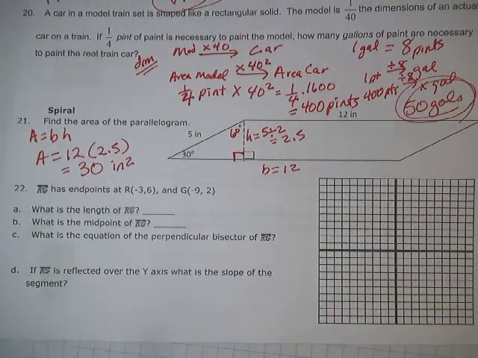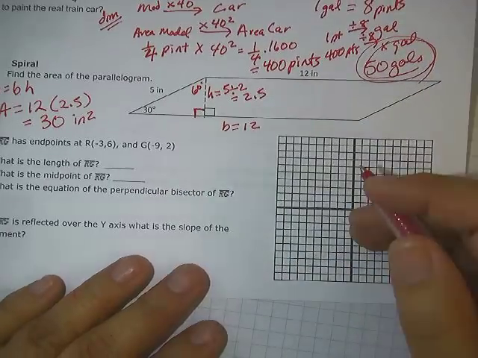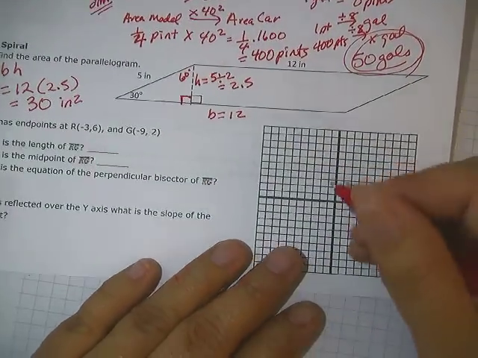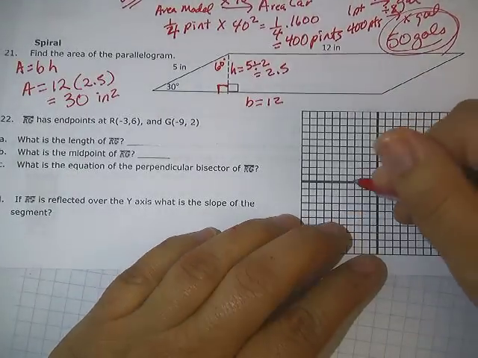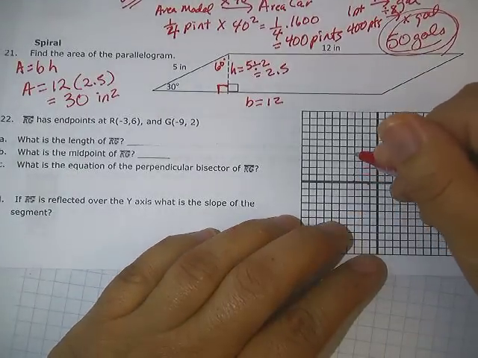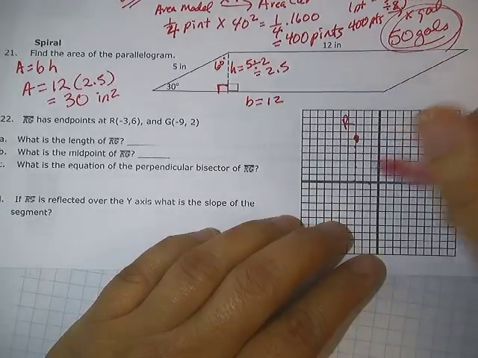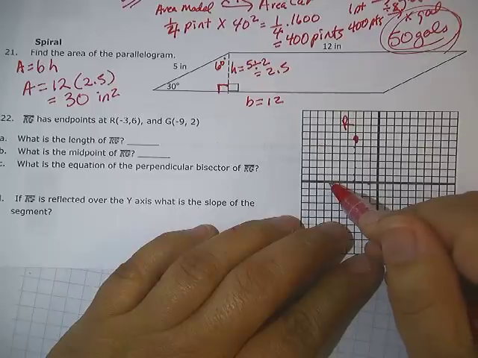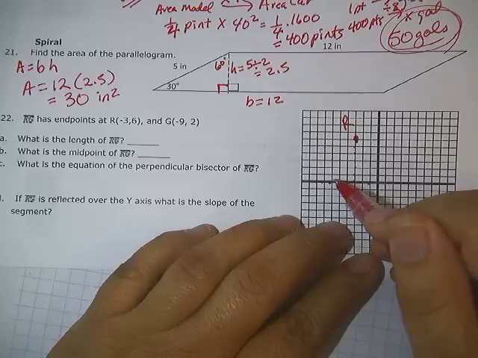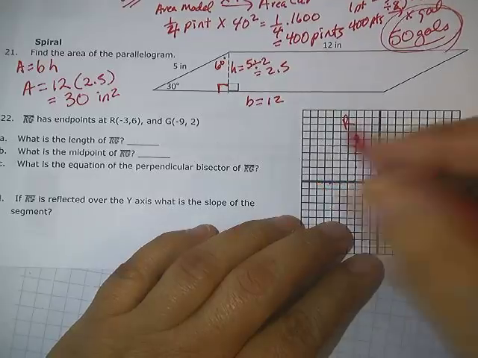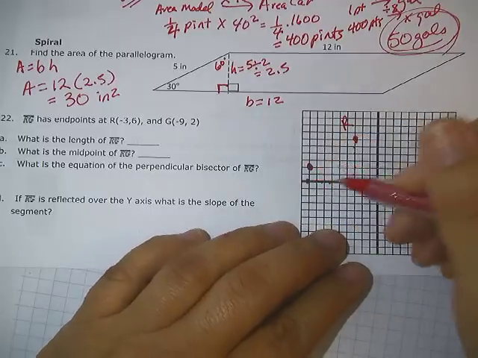All right. Now we have RG has endpoints -3, 6 and -9, 2. So let's go ahead. They gave us some graph paper. Let's use it. -3, 1, 2, 3, positive 6, 1, 2, 3, 4, 5, 6. All right. So that's R. And -9, 2. 1, 2, 3, 4, 5, 6, 7, 8, 9. That makes sense because most of these kind of go to 10. And then I got to go up 2. So there's my point, G.